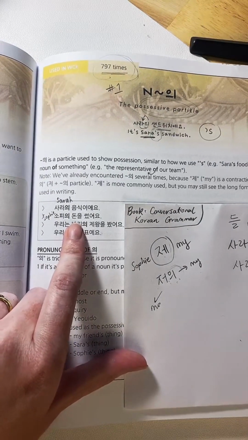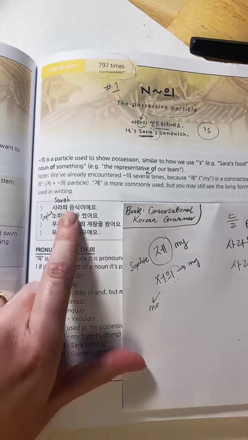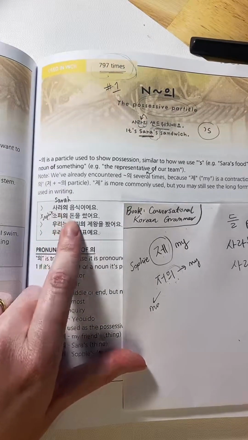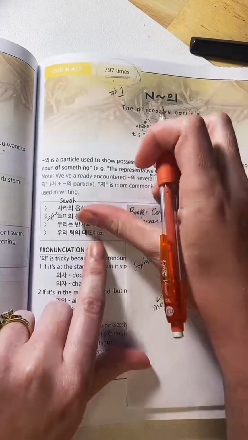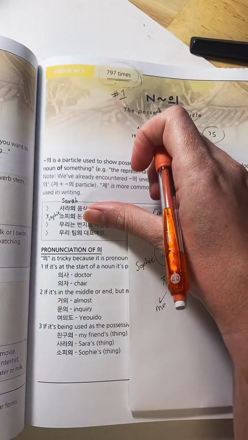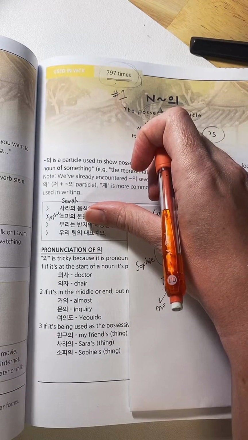돈. It's a very important word. Money. Thank you. So, 소피의 돈. What does 소피의 돈 mean? If you just ignore this, what is 소피의 돈? Where am I from? I'm from New Zealand originally. 소피의 돈. What does this mean?